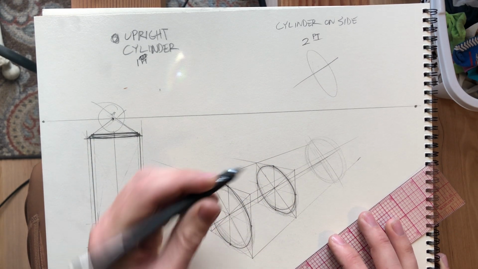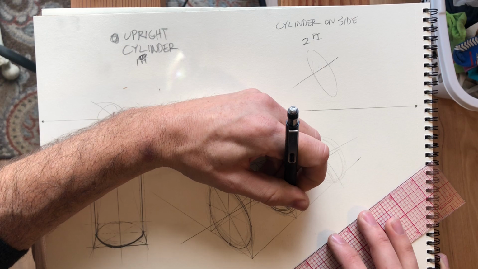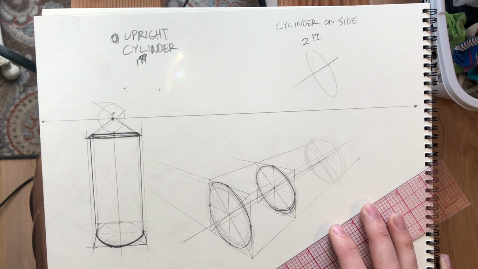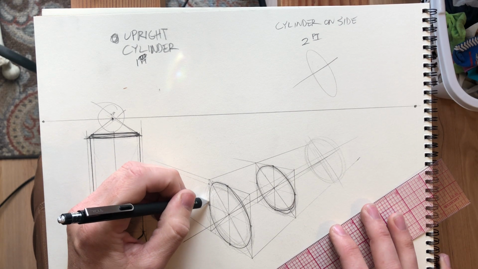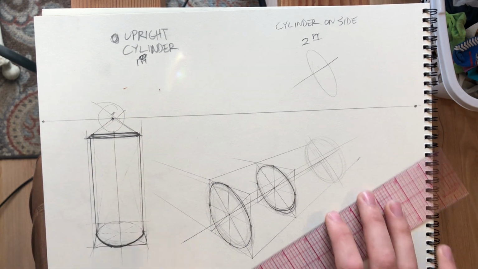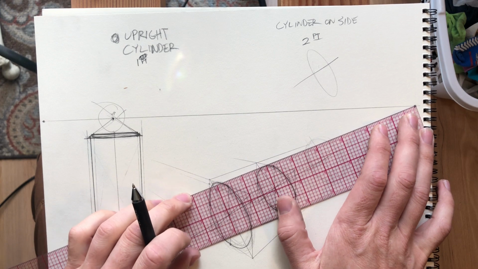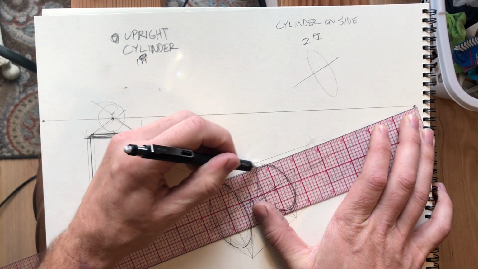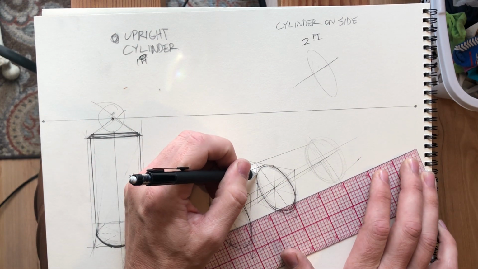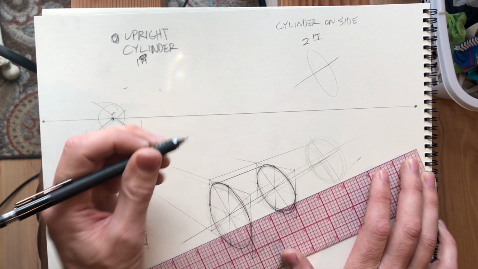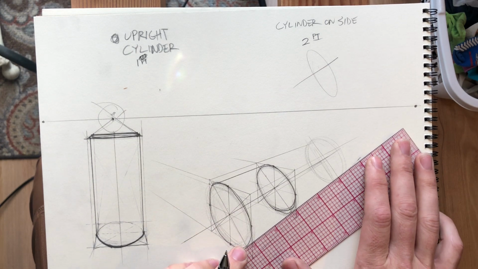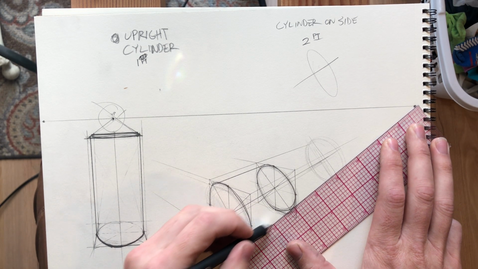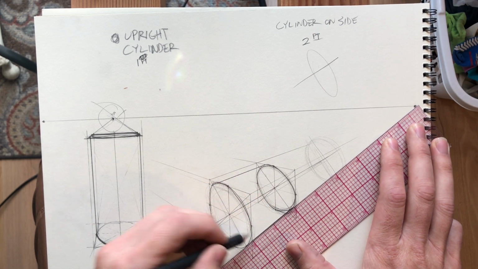That's a little bit flat at the bottom there. Not a little bit, it's actually quite flat at the bottom. It needs to curve off a bit. So that's going to be the ends. I'm going to connect the tops of those. They should connect across some line that runs from one end of one ellipse through the other end of the other ellipse. Gives me the edge of my cylinder.